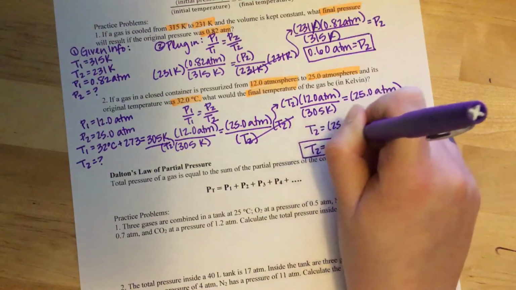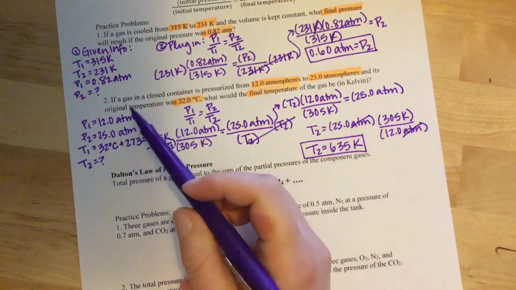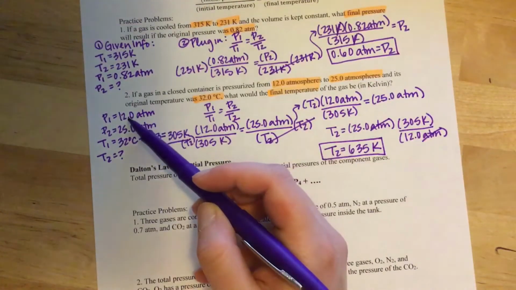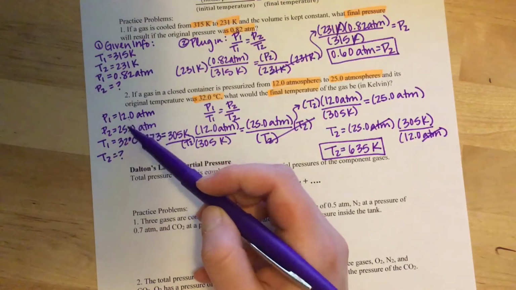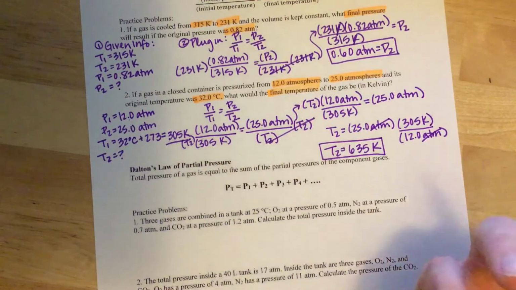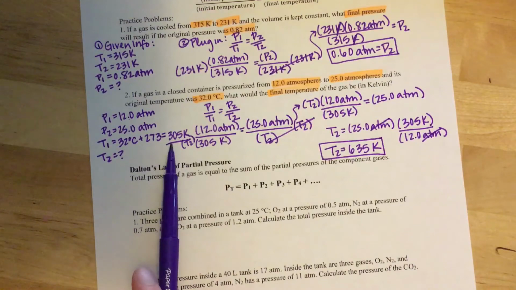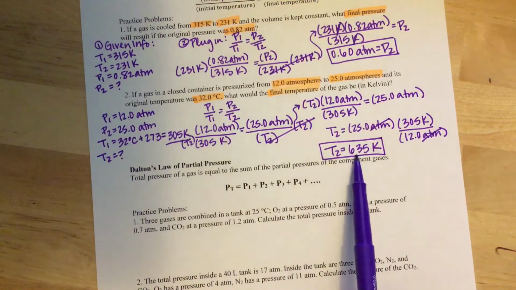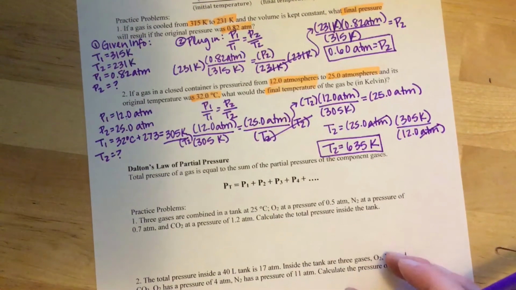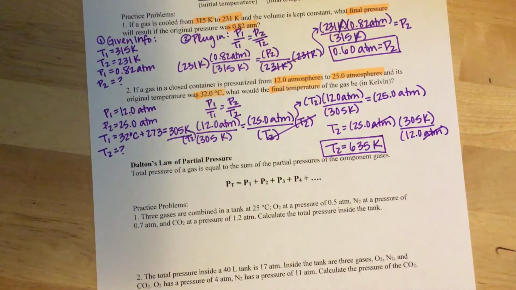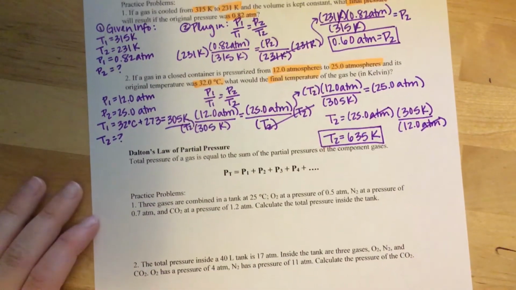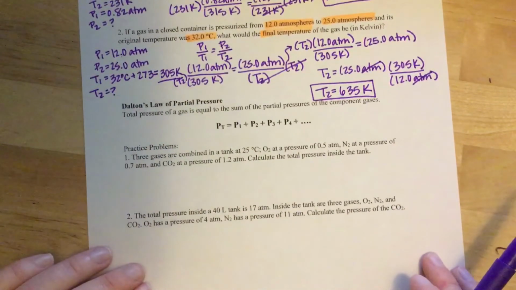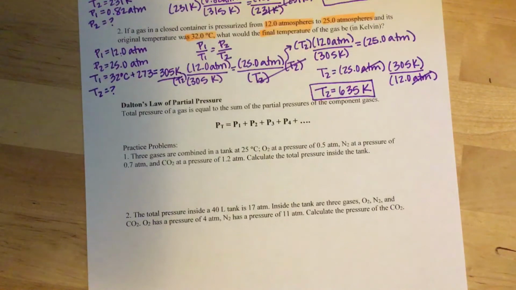Again, you should check yourself. If I look over here, my pressure increased from 12 to 25, so I would expect my temperature to also increase. So my original temperature was 305, it increased to 635, so that's a reasonable number. Okay, that's Gay-Lussac's law, so it's really similar to one of the laws we did last week, Charles's law, so not anything too crazy. The last law we're going to look at today is called Dalton's law of partial pressures.